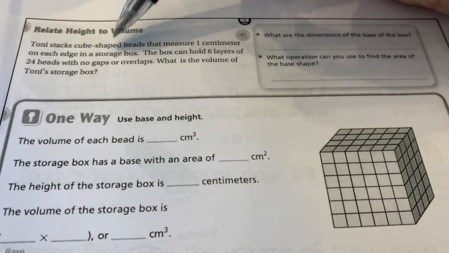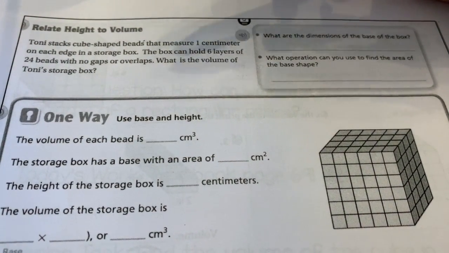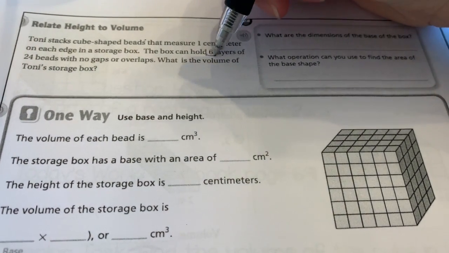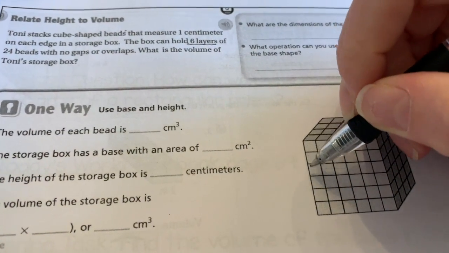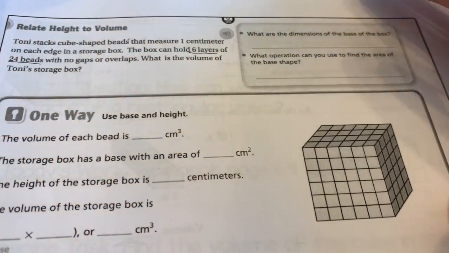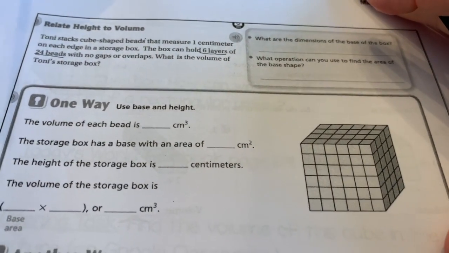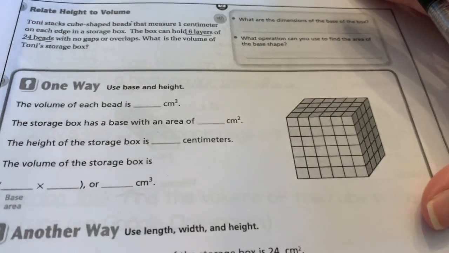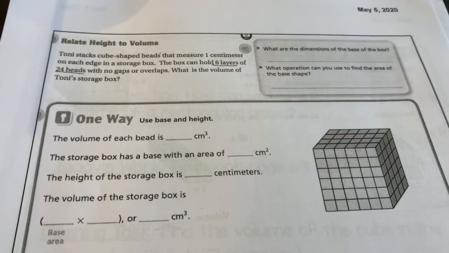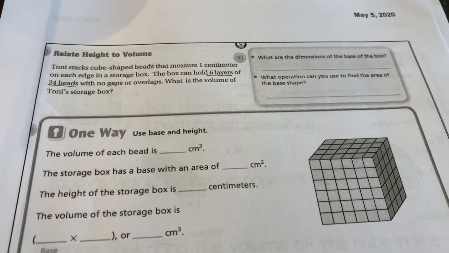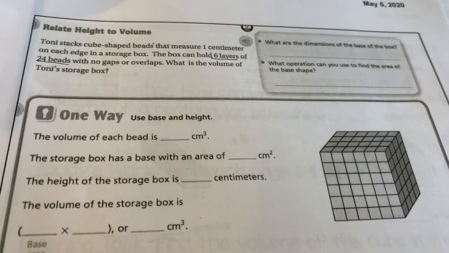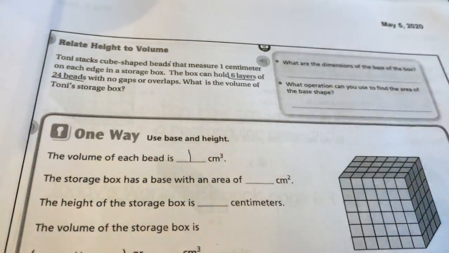Tony stacks cube-shaped beads that measure 1 centimeter on each edge in a storage box. The box can hold 6 layers. So 1, 2, 3, 4, 5, 6 layers of 24 beads with no gaps or overlaps. Okay, what is the volume? So the volume of each particular bead, they said that the bead measures 1 centimeter on each edge. That means that it is a unit cube, so it's just 1.